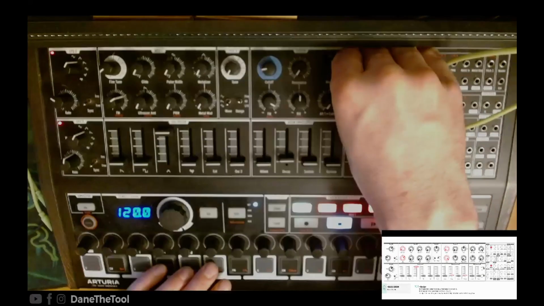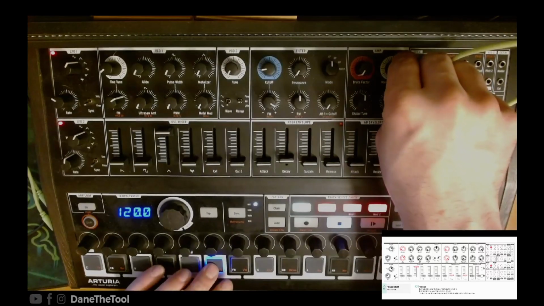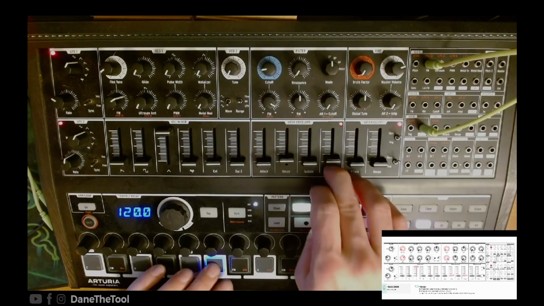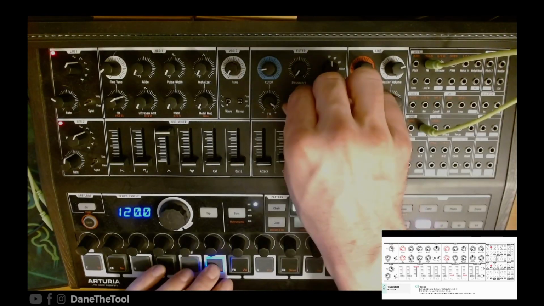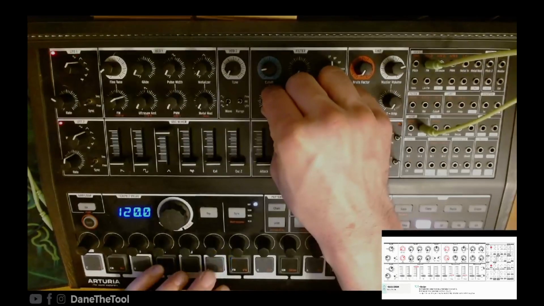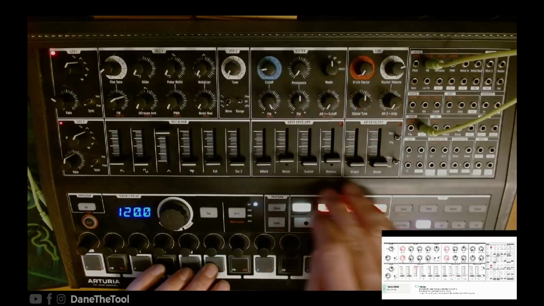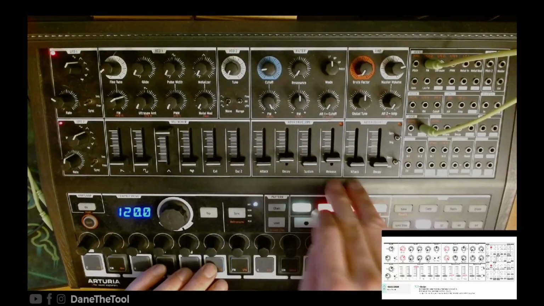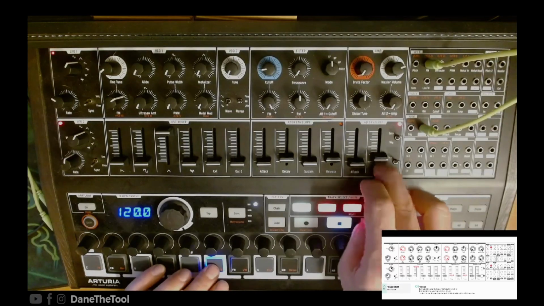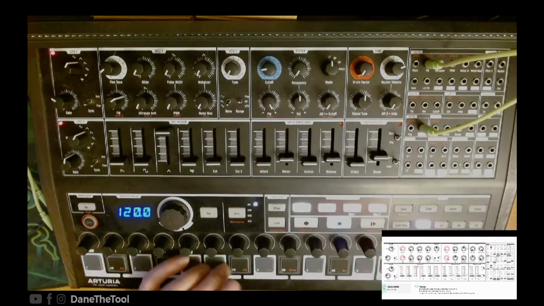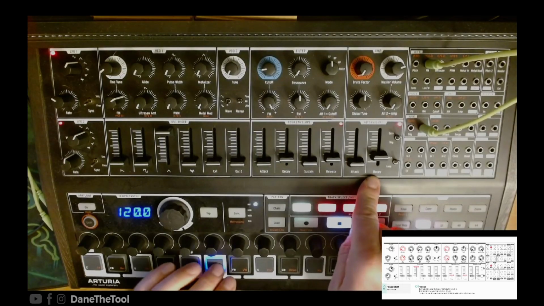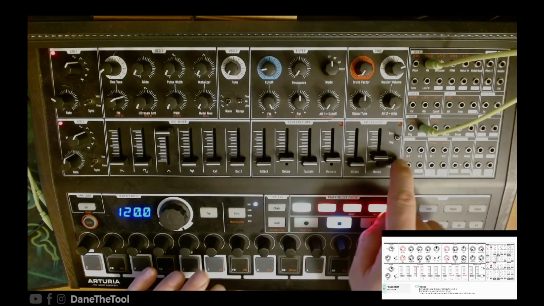So now if we pitch it down, get rid of that brute factor for a minute. Now the other thing I like to do is put just a little bit of decay on the attack envelope for the amplitude, so that it doesn't click whenever you take it off.